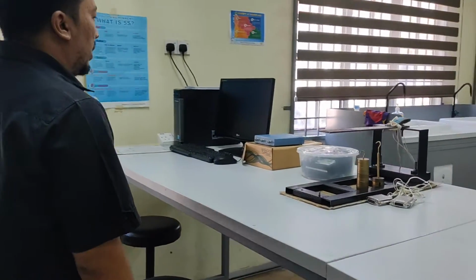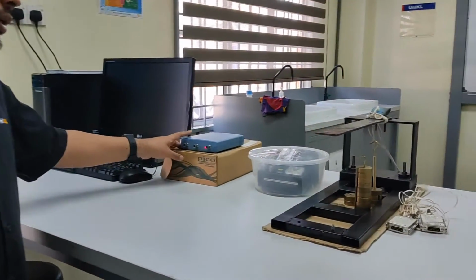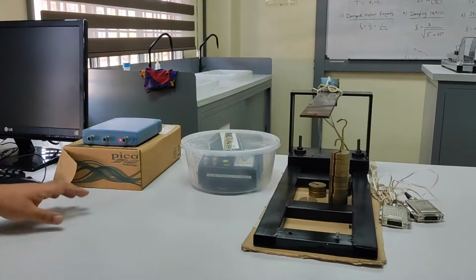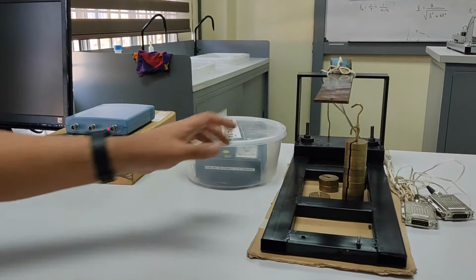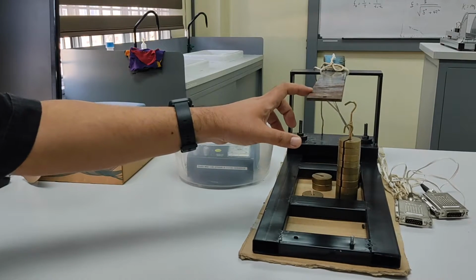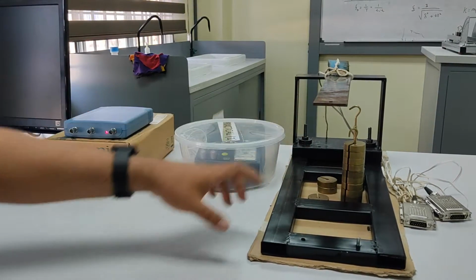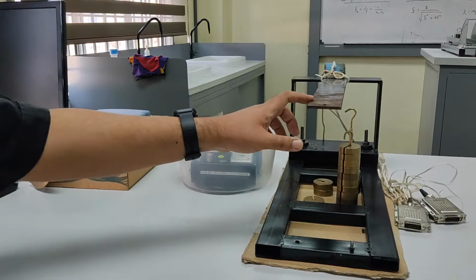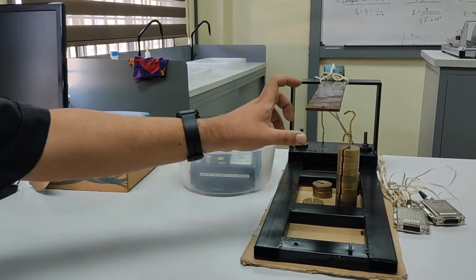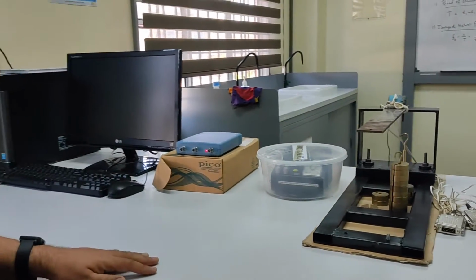So this is the basic setup for lab 1 for vibration and noise, which is the measurement of the damping ratio. Students will be given the plate, and then they will knock the plate and measure the response of the vibration, and then do the calculation to determine the damping ratio and also the natural frequency of the plate.